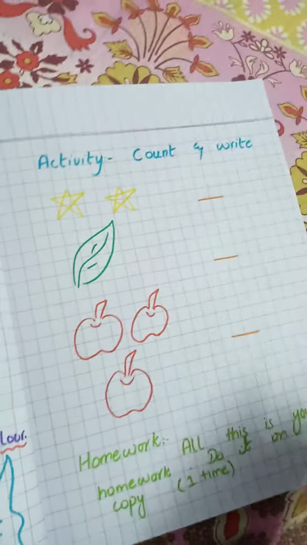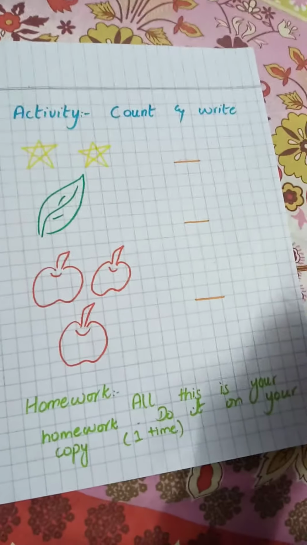Okay, do this work on your neat copy with the help of your parents.